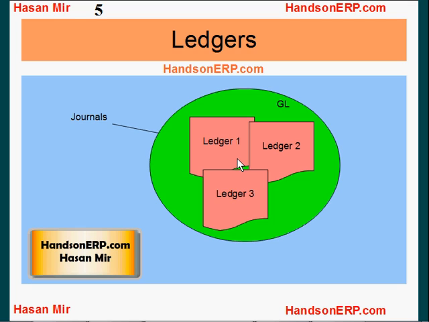Why create a separate ledger? This is a separate discussion and I have covered that in detail in the journal ledger section. If you have 5 companies to implement, you have to make a decision whether to put them in one ledger or different ledgers, and there is a certain criteria that you have to follow to make that decision.